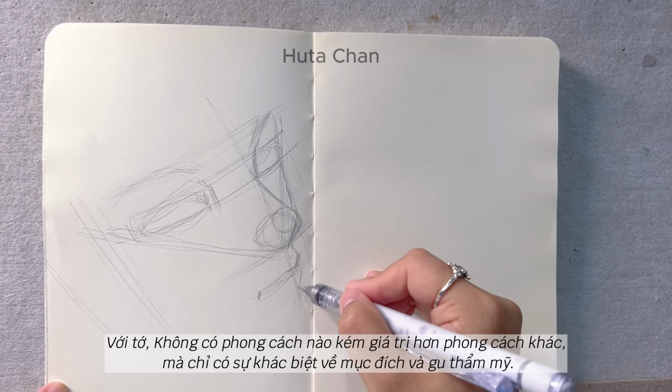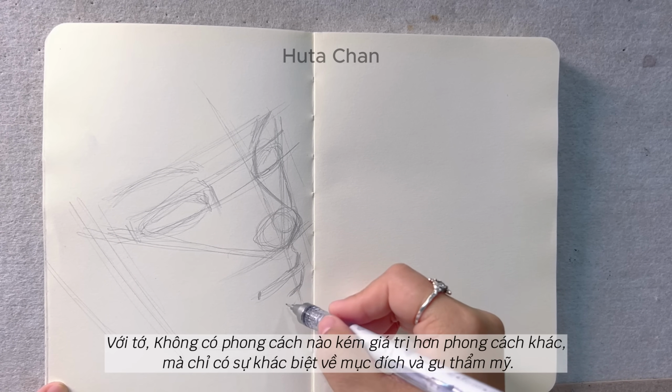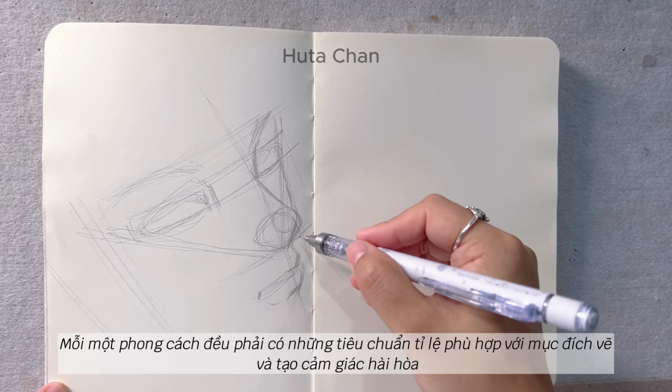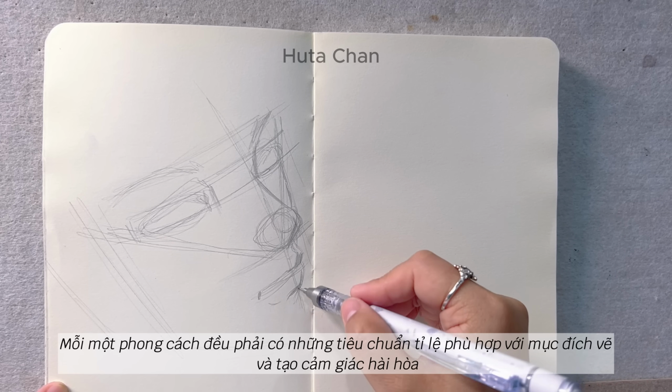For me, no art style is less valuable than another. There are only differences in purpose and aesthetic preference. Each art style must have proportion standards that suit its purpose and create a sense of harmony.